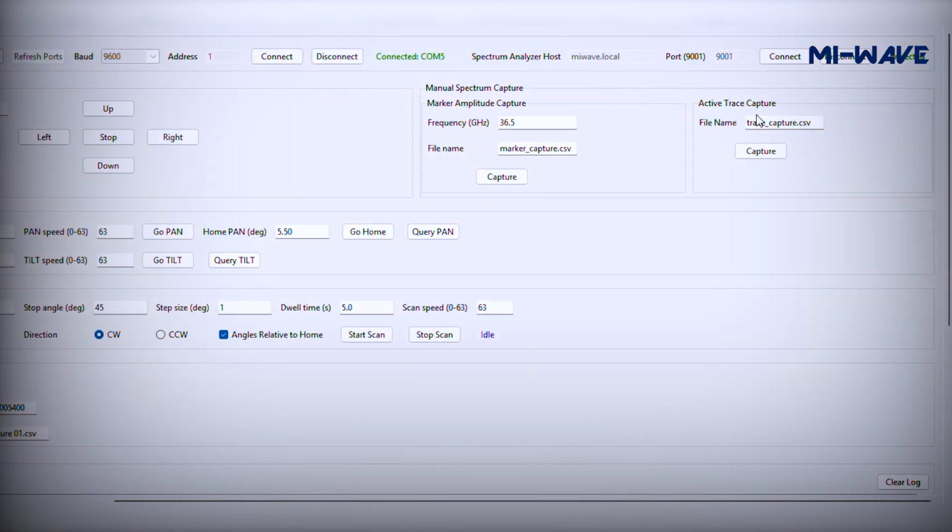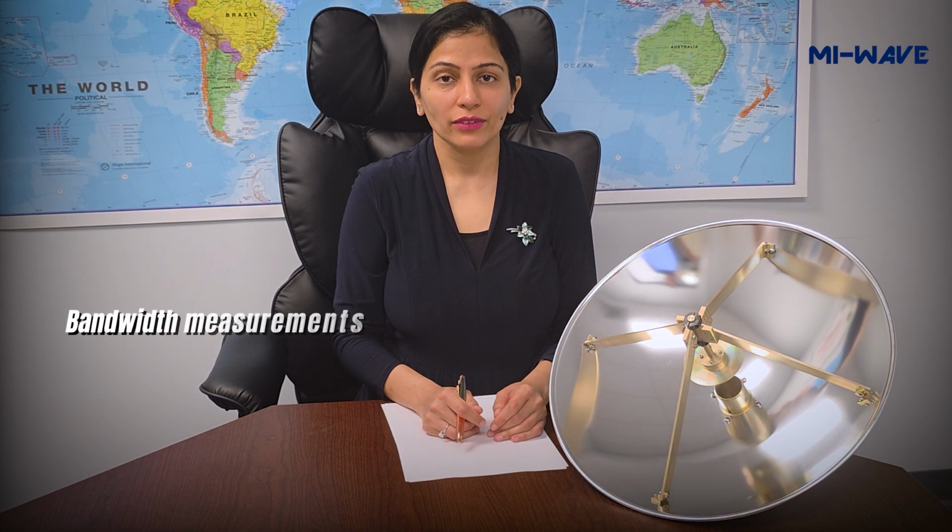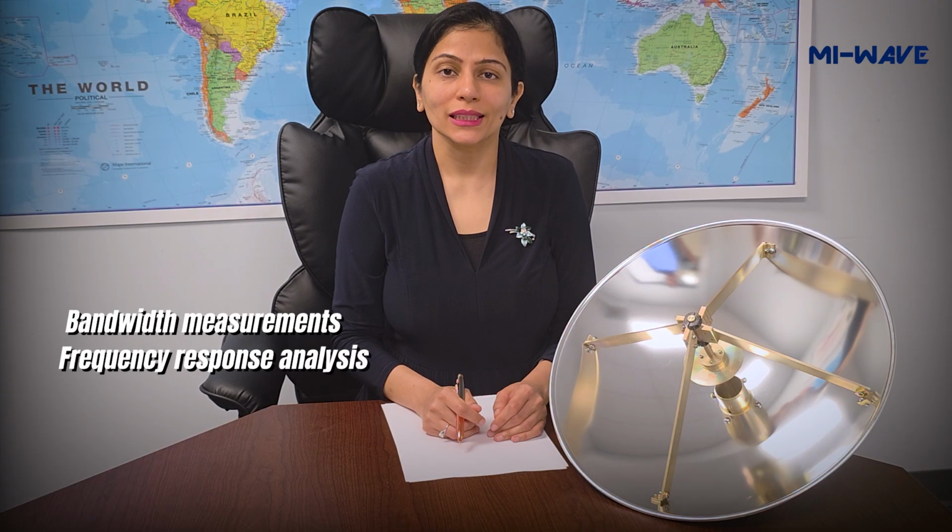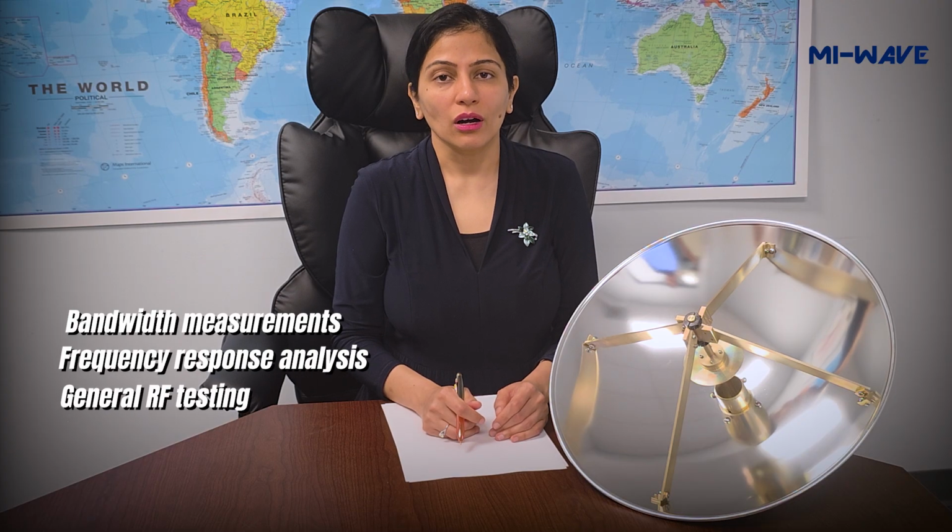The active trace capture feature records the entire spectrum analyzer trace instead of a single measurement point. The complete trace is saved as a CSV file for later review. This feature is particularly useful for bandwidth measurements, frequency response analysis, and general RF testing.